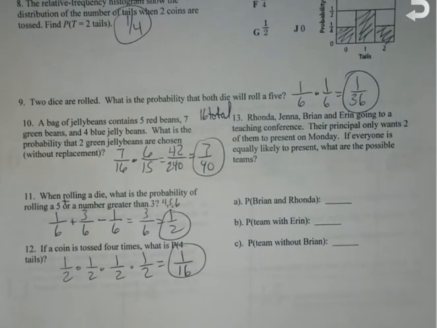Which would be 1 out of 16. Now if it said a tail, it would be 1 out of 2, because each time's individual. But if getting all 4, it'd be 1 out of 16.